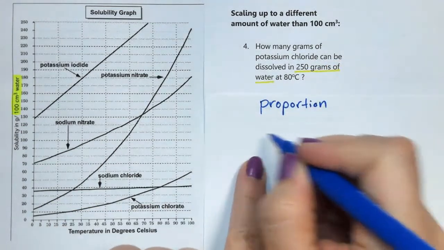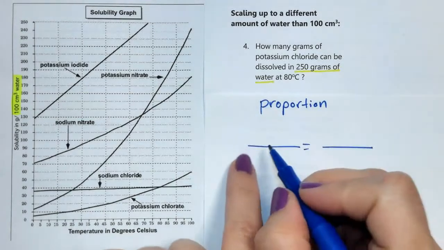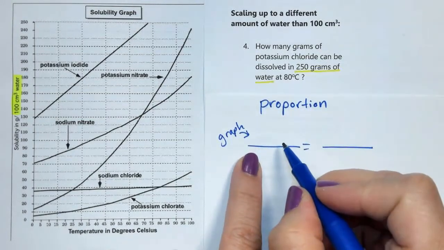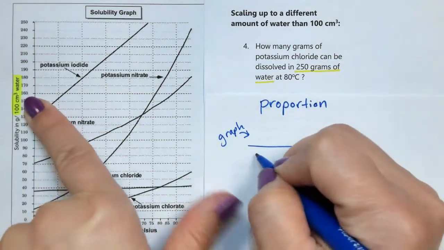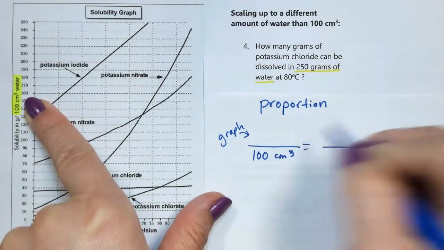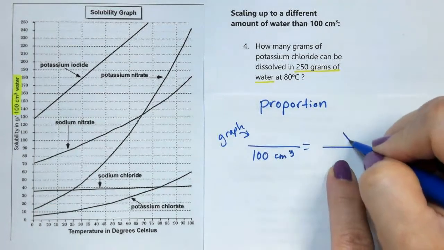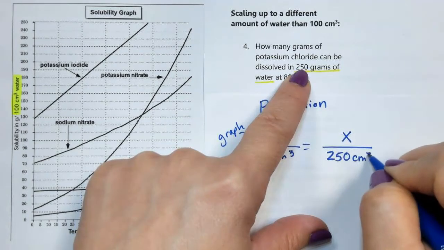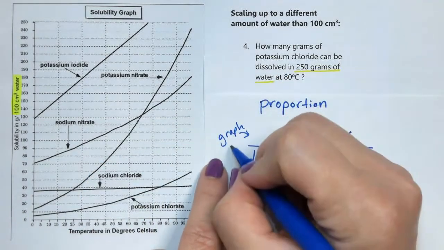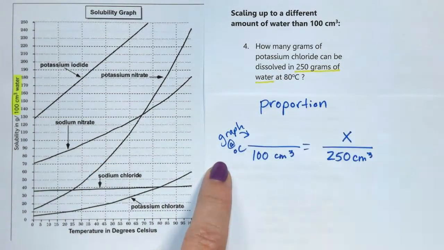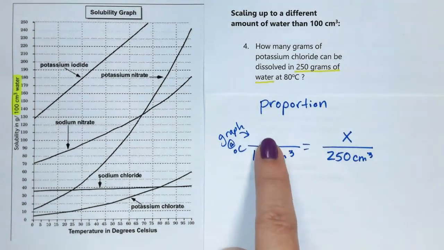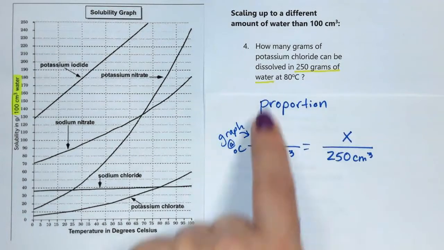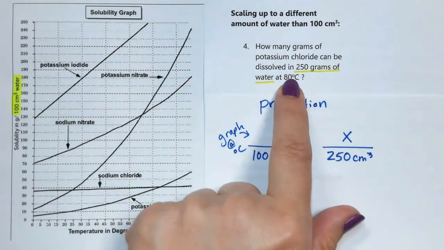In our proportion, we're going to determine from the graph how much would make a saturated solution in this much water, 100 centimeters cubed, and then we're going to scale it up to say, how much could dissolve in this much water, 250 centimeters cubed. So we're going to look at the graph at the temperature that they tell us to determine this amount. What would make a saturated solution at that temperature in this much water?